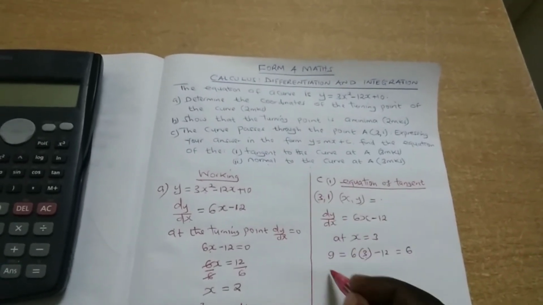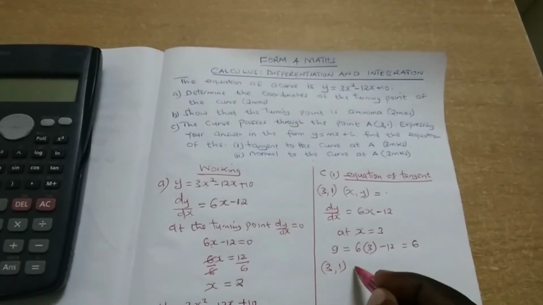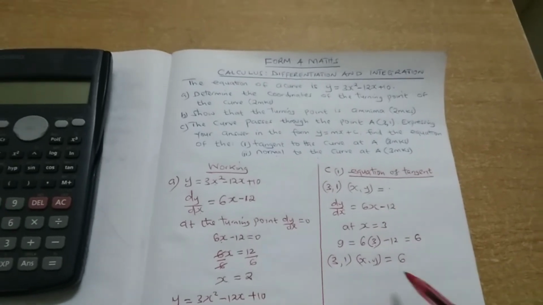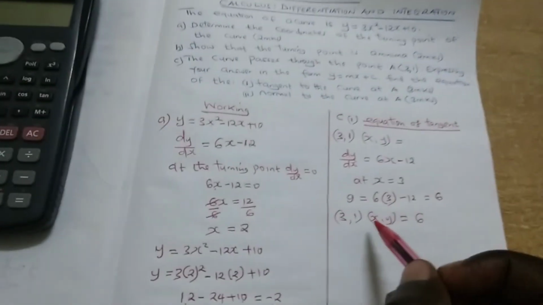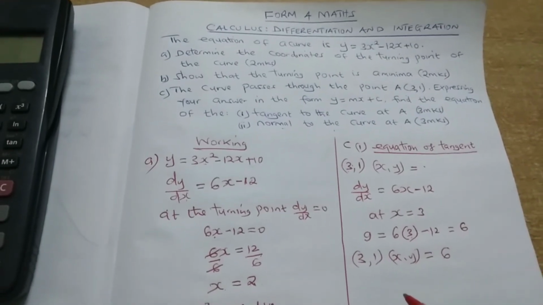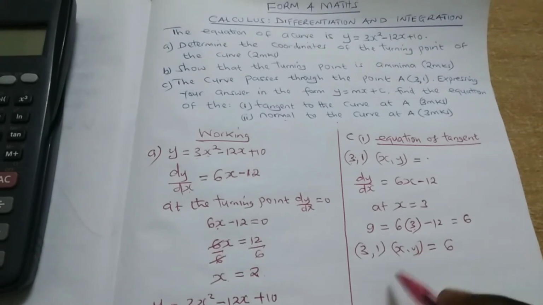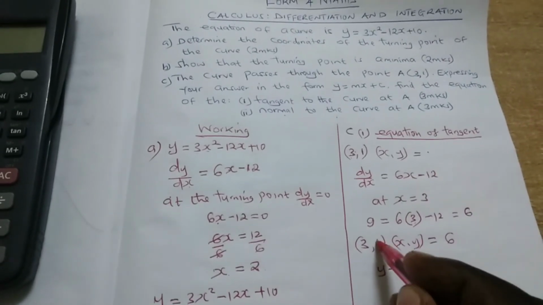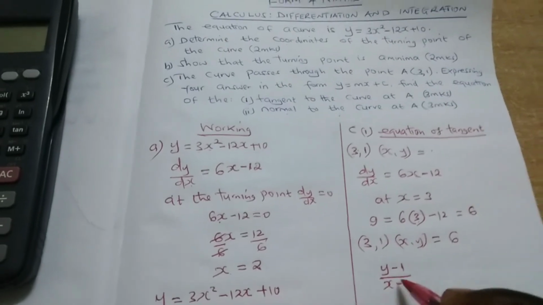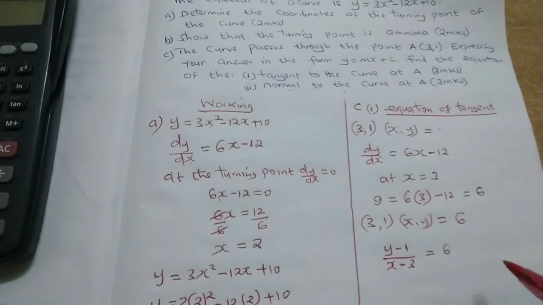Now we can pick our point, which is 3, 1, another general point xy, and the gradient, which is 6, for us to be able to find the equation of that particular tangent. In this case, to get the gradient, we take the change in y coordinate, so it is y minus the value of y, which is 1, over x minus the value of x, which is 3, and this is going to give us 6.